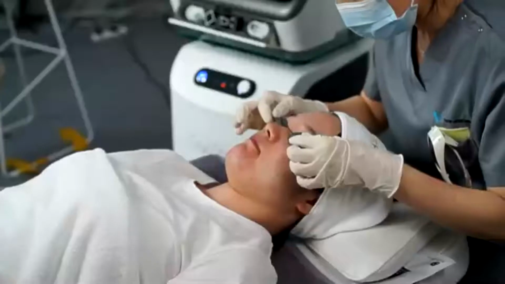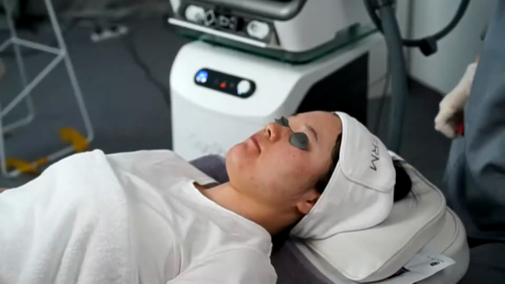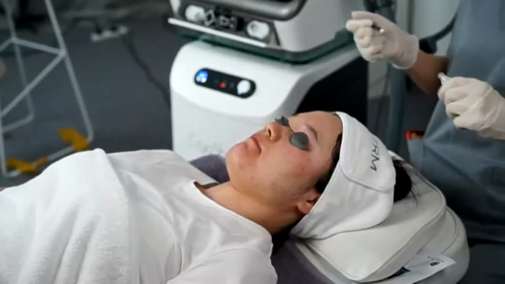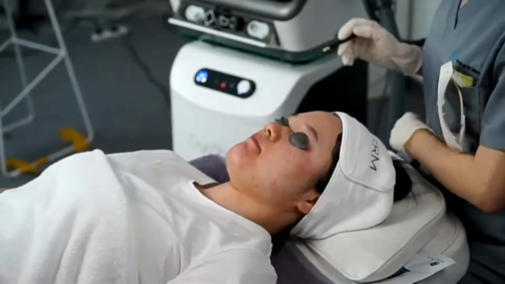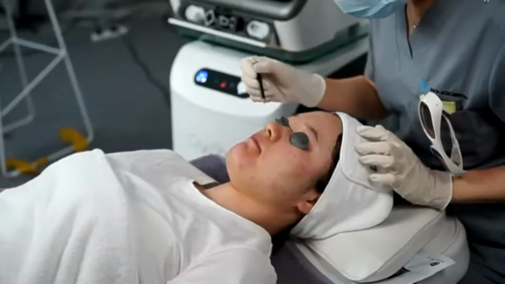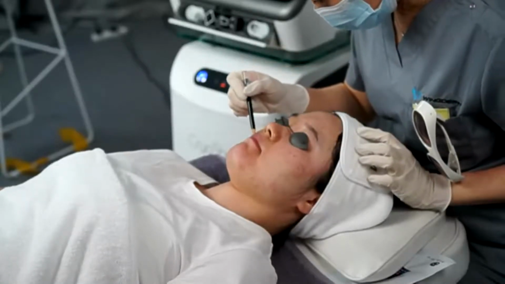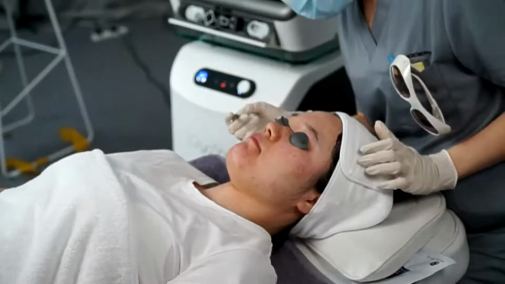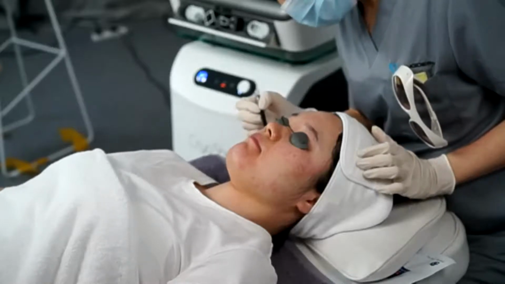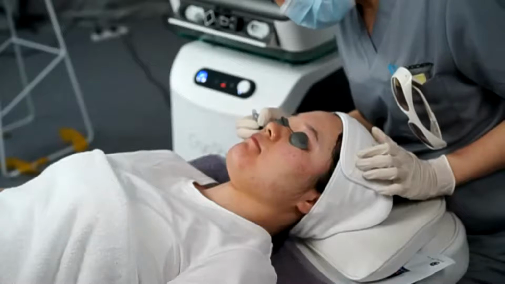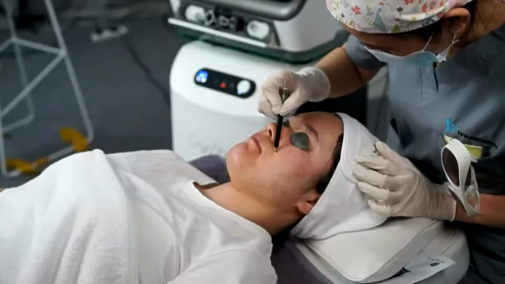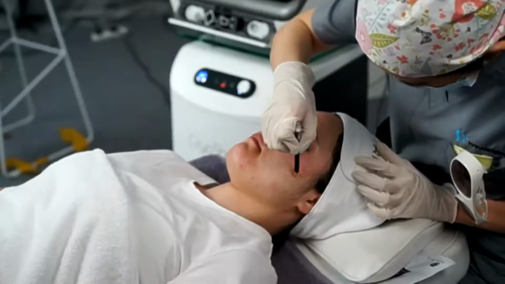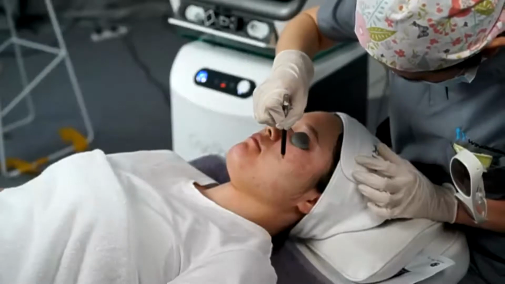OK, she has finished the surface treatment, and first we mark the key areas on her face. We will use the mark pen to mark the most serious parts on her cheeks. Her cheeks have two parts where the pores are very large, and another two parts where the acne scars are very serious.